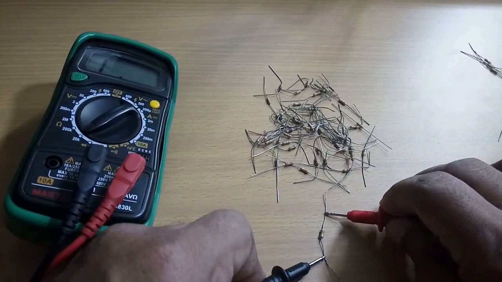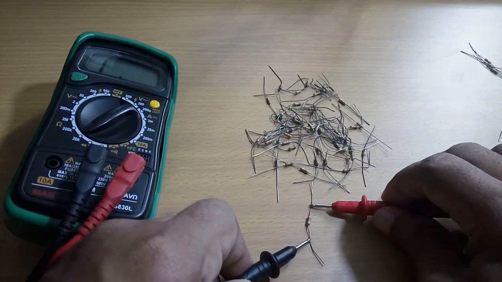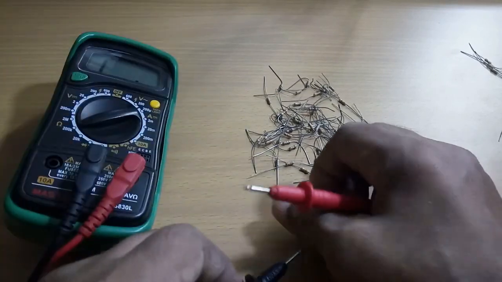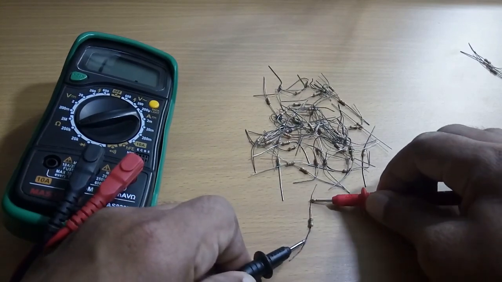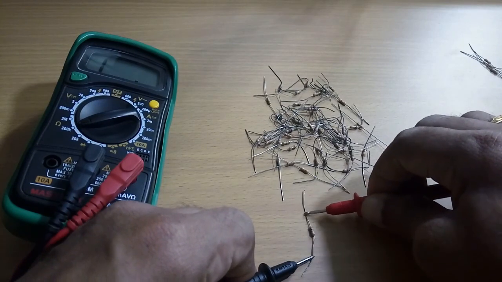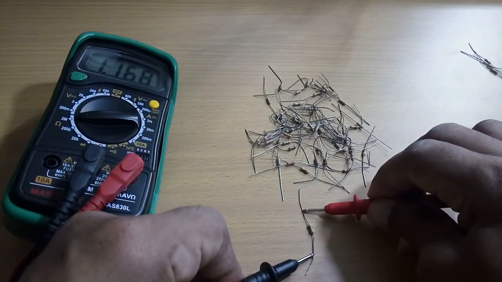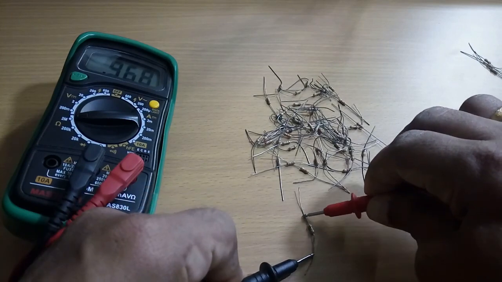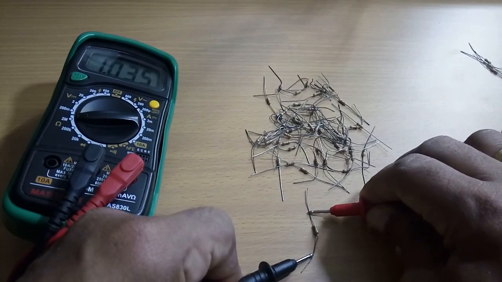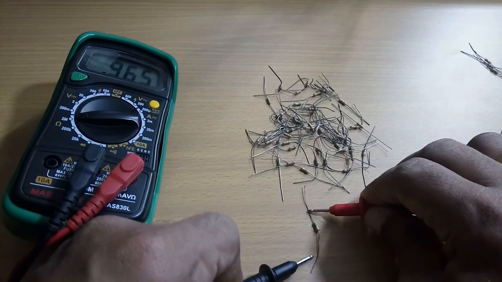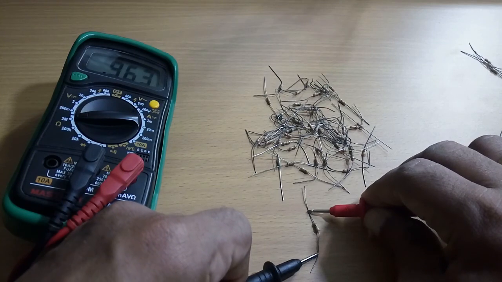It's not an auto ranging type of multimeter, so we have to range it manually and change the range to different values to see the amount of resistance it has. It's around 1 mega ohm.